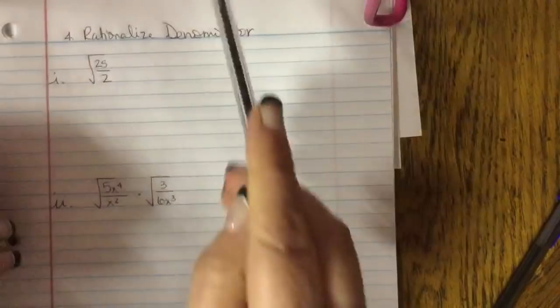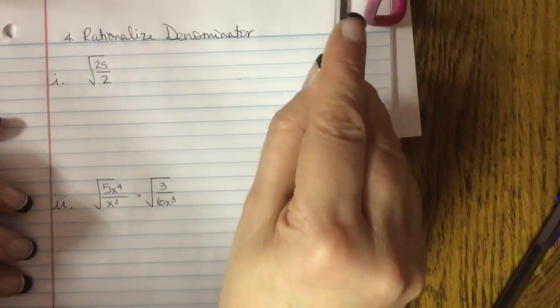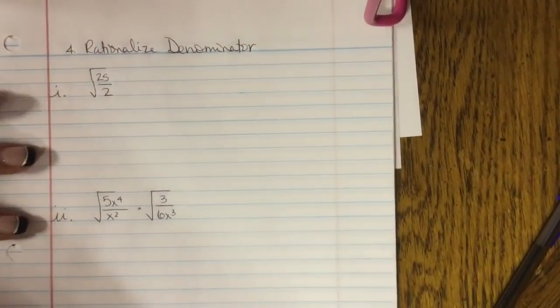The definition says that when a radical is in the denominator of a fraction, you can multiply the fraction by an appropriate form of 1. Well, what does that exactly mean? So let's take a look at it.